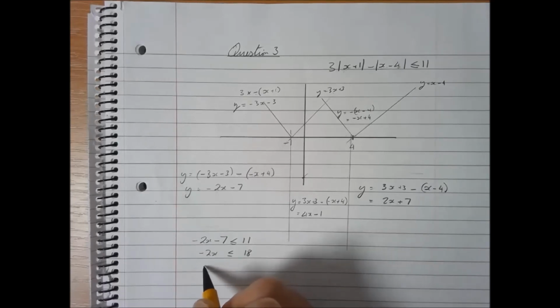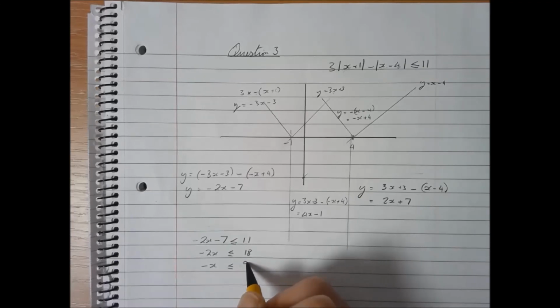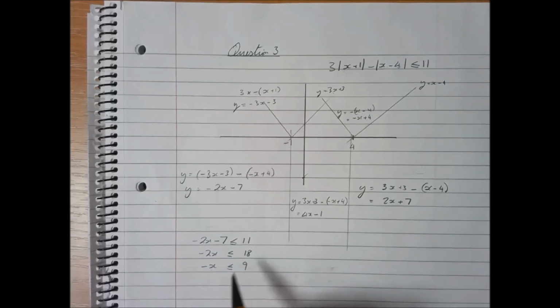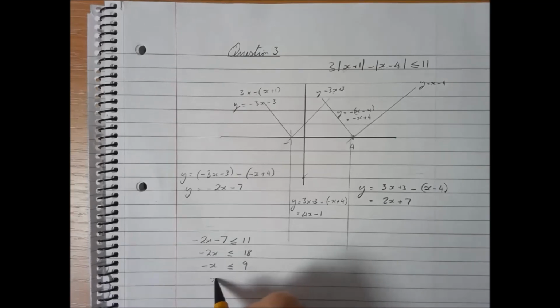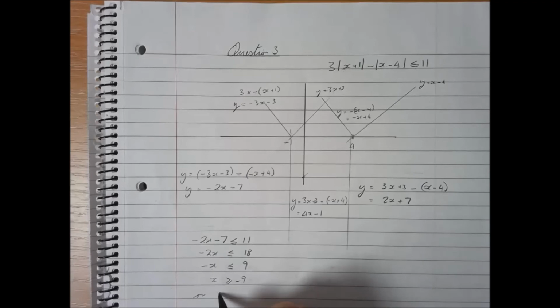Divide through by the 2, which means minus x is less than or equal to 9. Multiply both sides by minus 1, and when we multiply by minus 1 we reverse the direction of the inequality. So x is greater than or equal to minus 9.